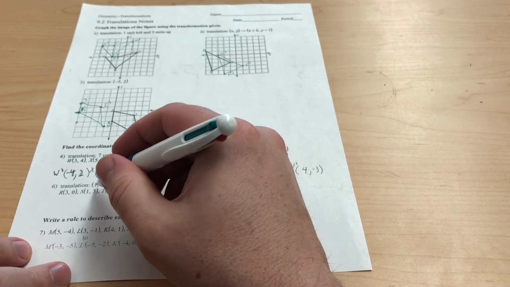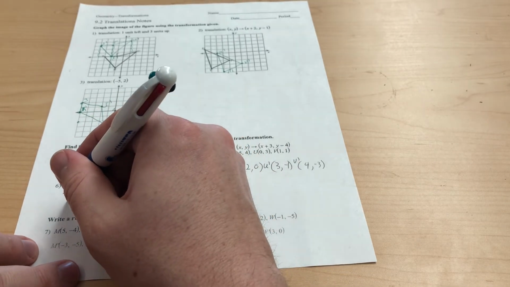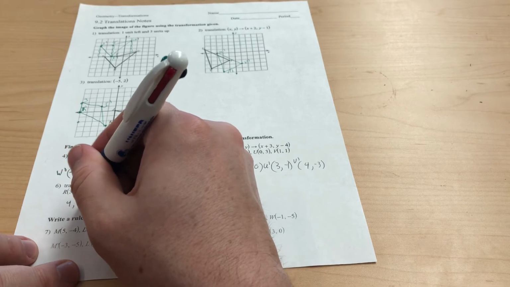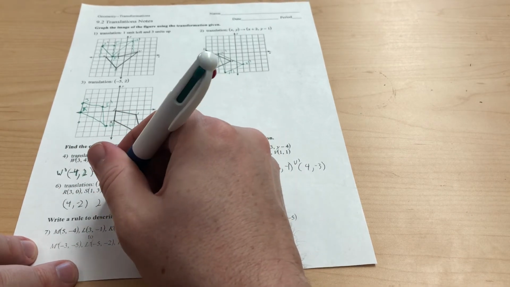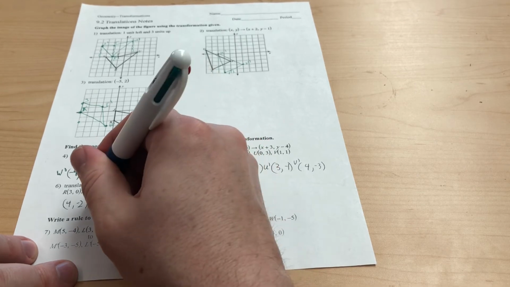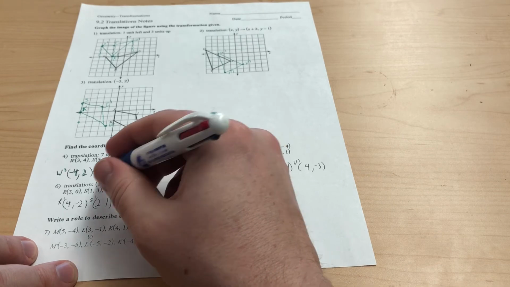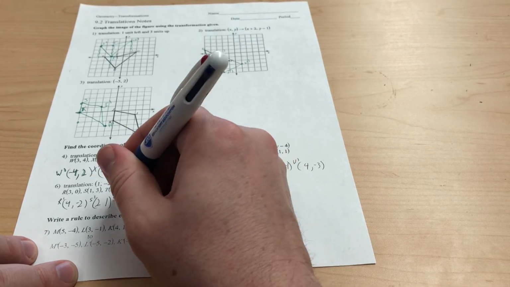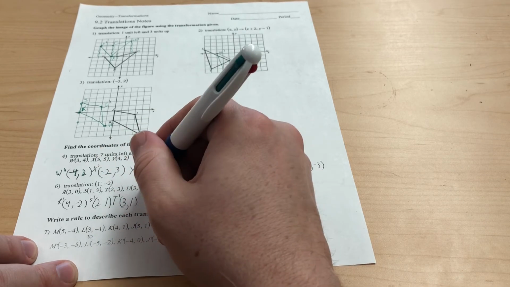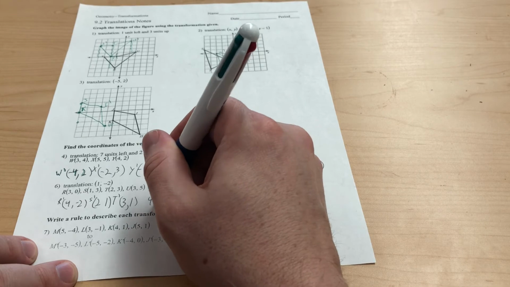Translation of 1, negative 2 means we're going to add 1 to the x, we're going to subtract 2 from the y. So this becomes 4, negative 2. 1 plus 1 is 2. 3 minus 2 is 1 for S prime. For T prime, 2 plus 1 is 3. 3 minus 2 is 1. And then for U prime, 3 plus 1 is 4. 5 minus 2 is 3.